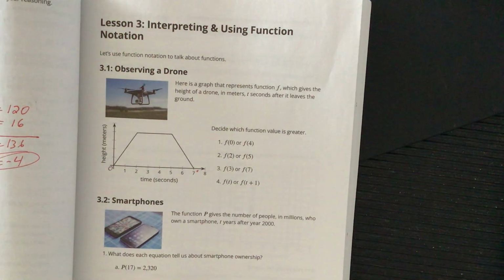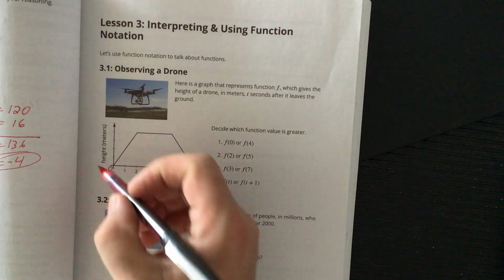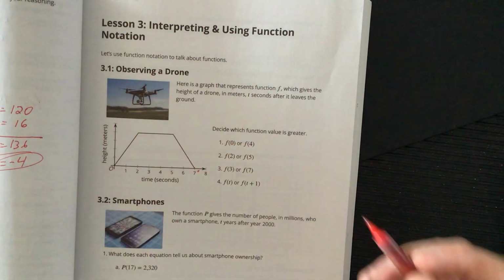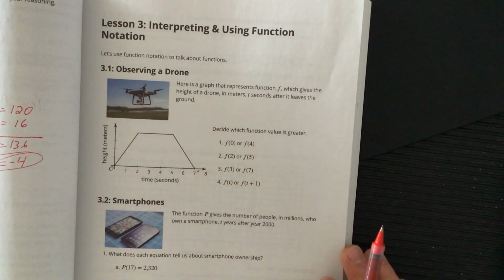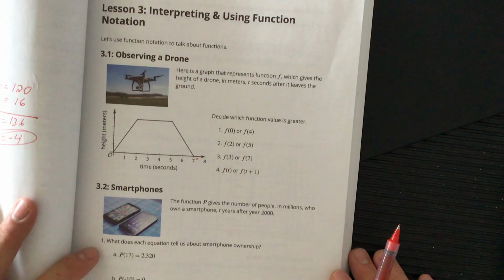Lesson 3, interpreting and using function notation. So continuing on with what we were doing last time, on the homework, also on that warm-up, was similar to this as well, using that notation. It says here's a graph that represents function f, which gives the height of a drone, dependent, right? Height of a drone in meters versus time since it leaves the ground.